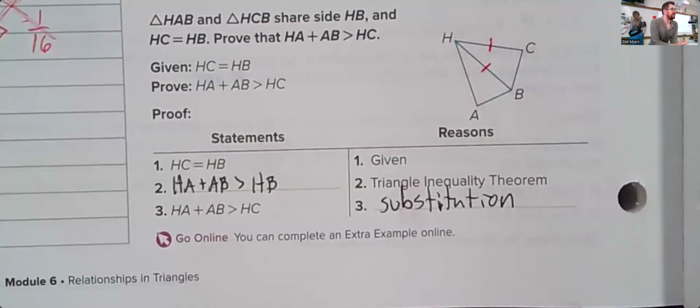That wasn't a super hard proof. Not bad at all. All right. So that's it. We're out of here at 1:42 today. So we have almost 30 minutes. Nice. Nice short lesson.